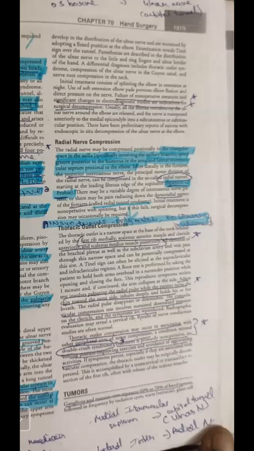Another site of compression is the ligament of Frohse. In this radial tunnel, the starting point is the ligament of Frohse. Because of this, the PIN nerve will get compressed.